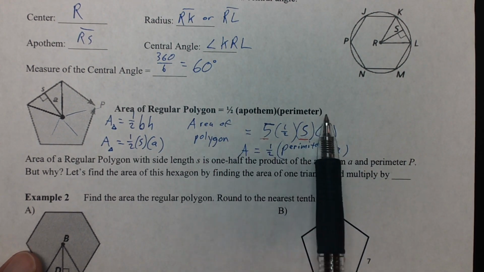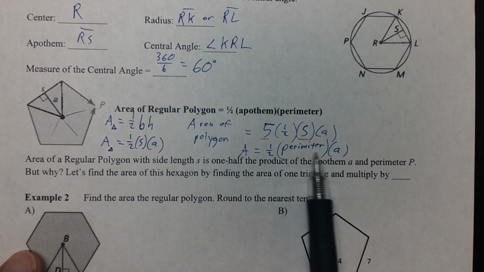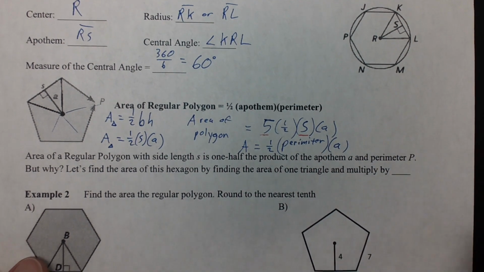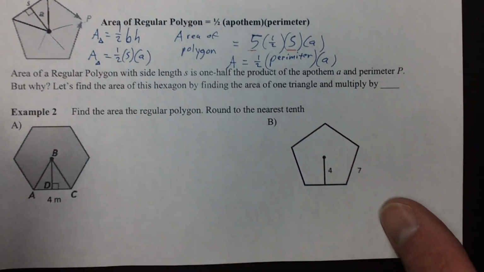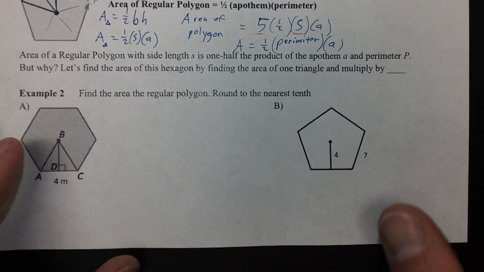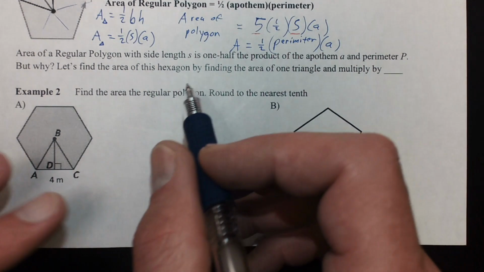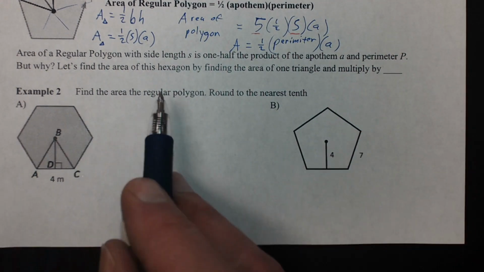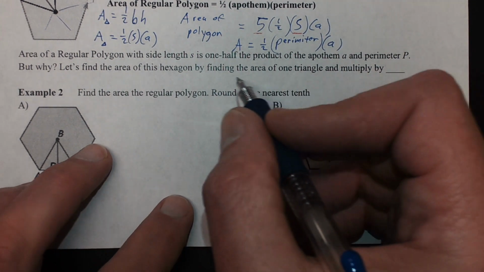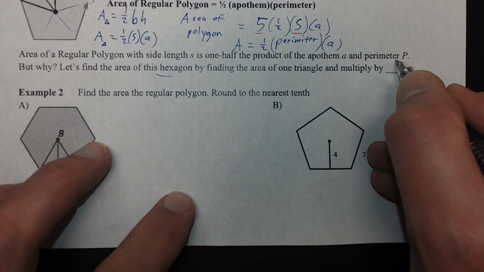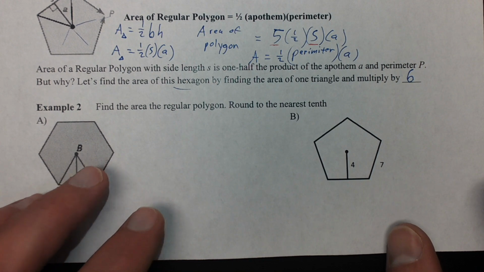And that's exactly the same thing we just said, although the order is different. They said 1/2 apothem and perimeter, we said the other way around. But yeah, so there's your proof that that formula works. All you really need to know is that it does work, and you need to know that formula. So what about if it was a hexagon instead of a pentagon? You would find the area of one triangle, and since it's a hexagon, how many triangles are there? There would be 6 triangles formed by the 6 different central angles.